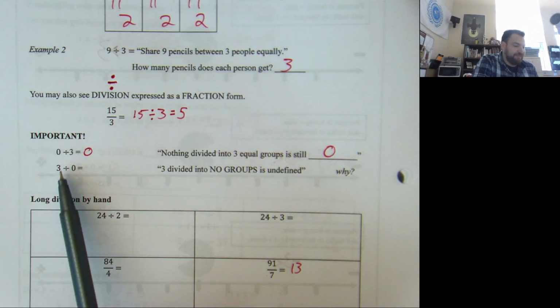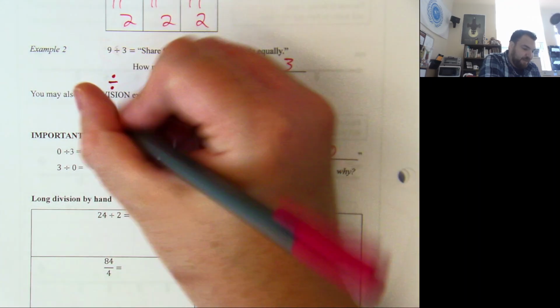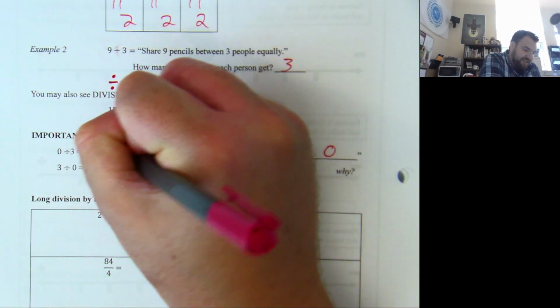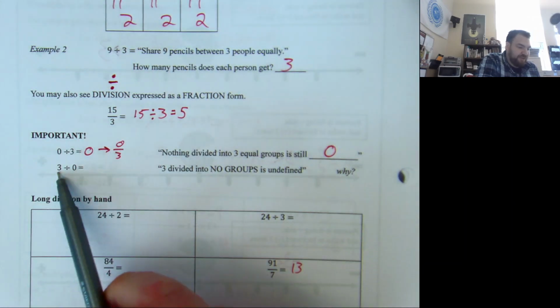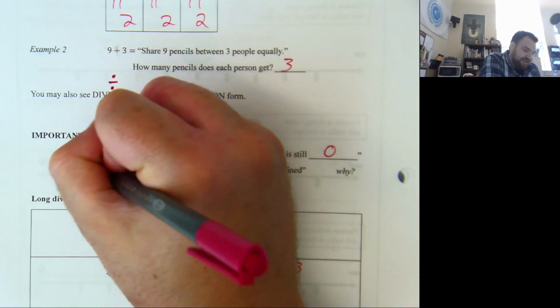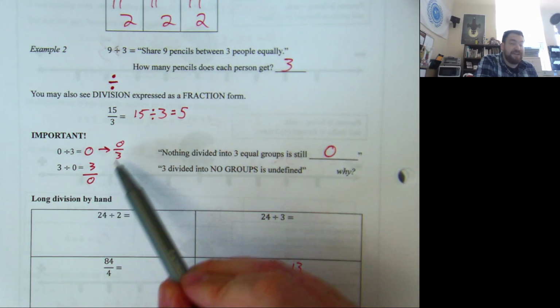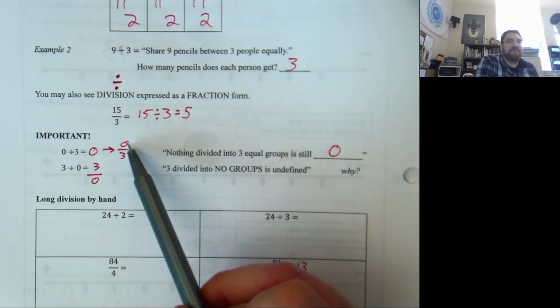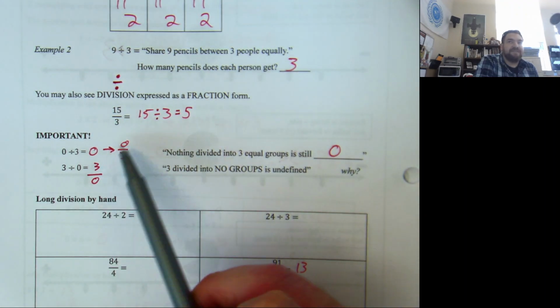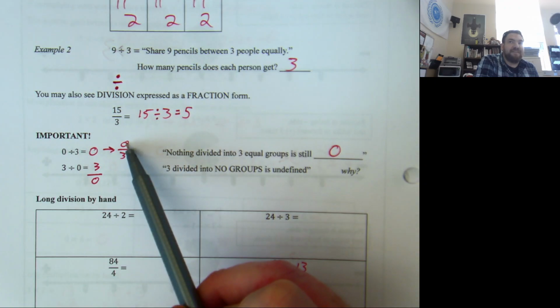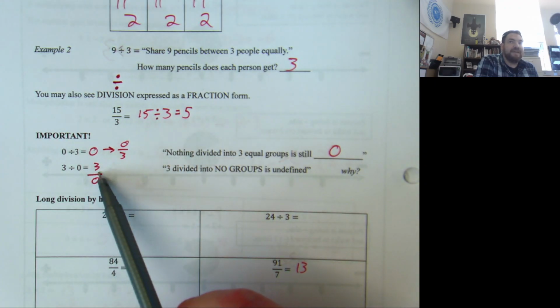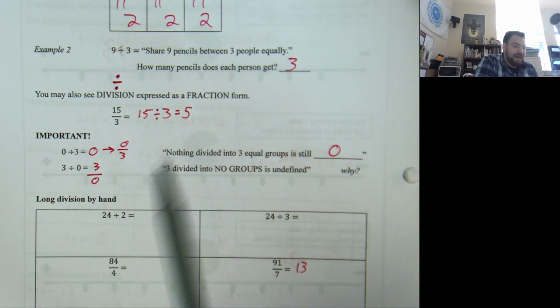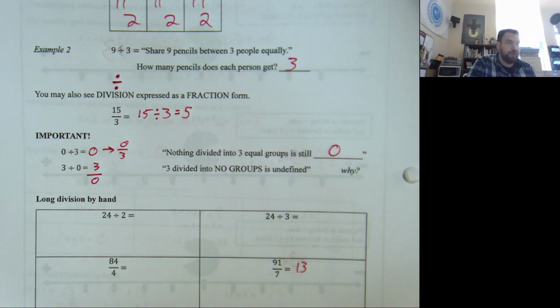But this is different. 0 divided by 3, we can write that as a fraction as 0 over 3. But this one, 3 divided by 0, is 3 over 0. These are different. And this is a mistake I see all the time. 0 divided by 3 is 0, because 3 groups of nothing is still nothing. But this one is different. This one says I have 3, and I'm trying to divide by 0. I'm trying to divide 3 into no groups.